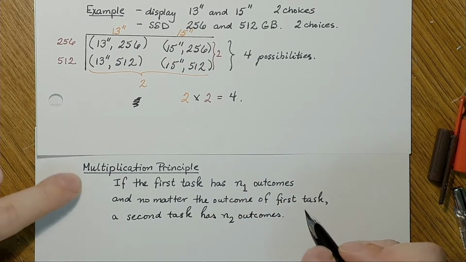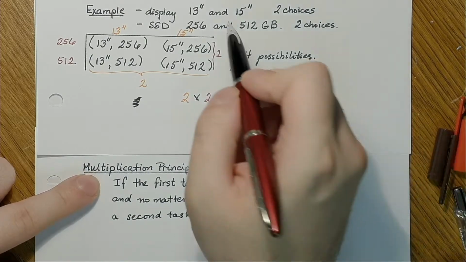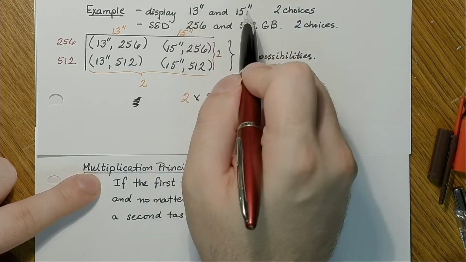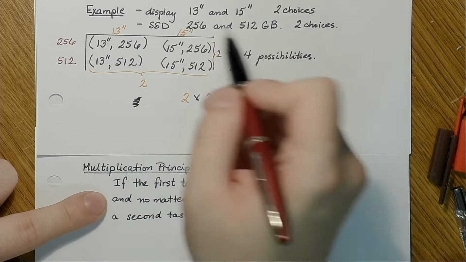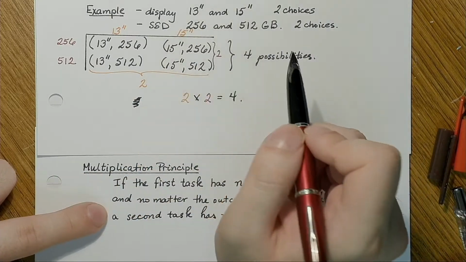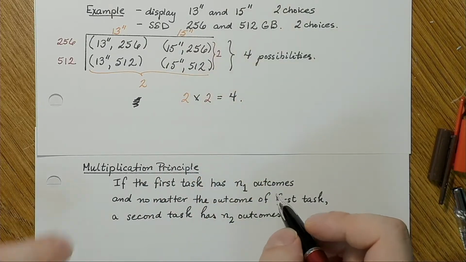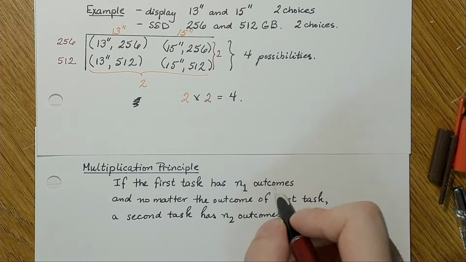So what am I doing here? I'm just being very specific, saying that, okay, so I picked my display. I had 13 inches or 15. I picked one of them. And that this does not affect or limit my selection for the second task. Okay.